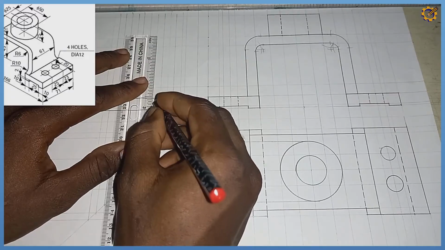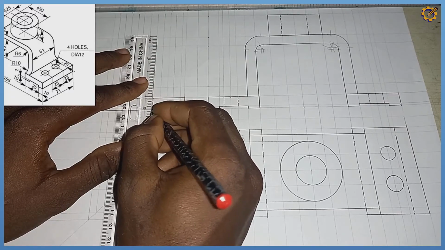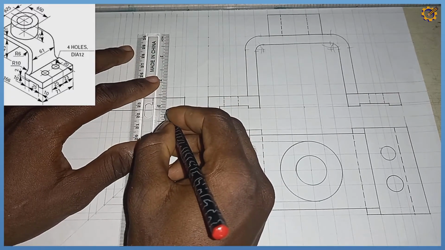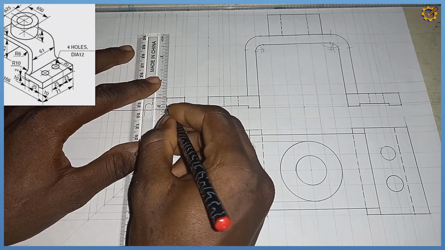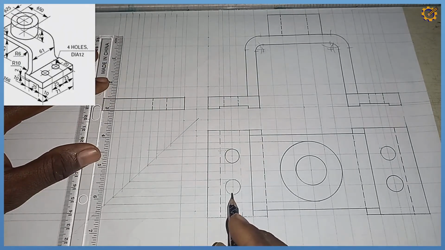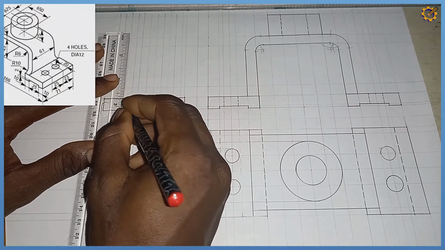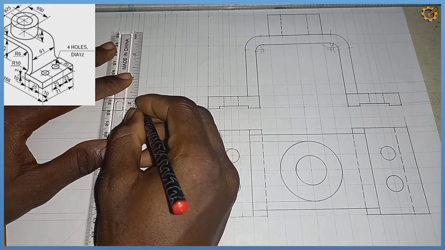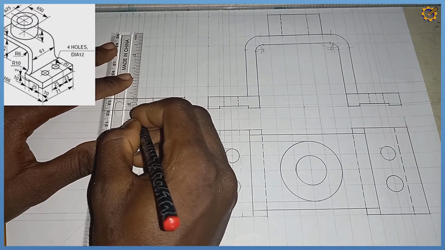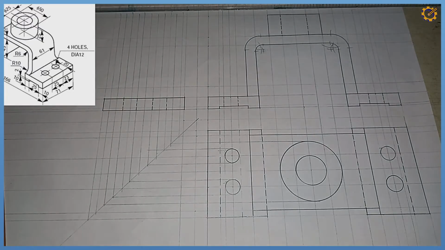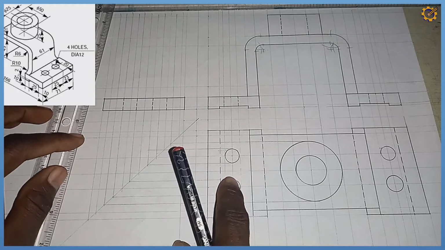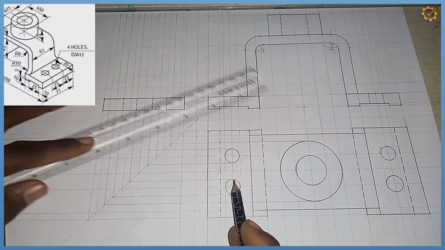So I'm having this hidden, then this hidden. Likewise, tracing this, right here hidden, and right here also hidden. Yeah, we are not making a mistake.